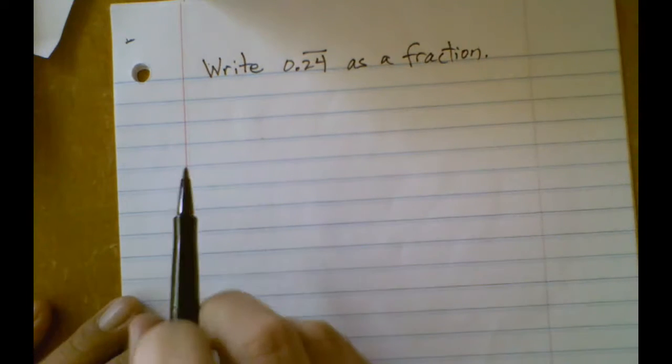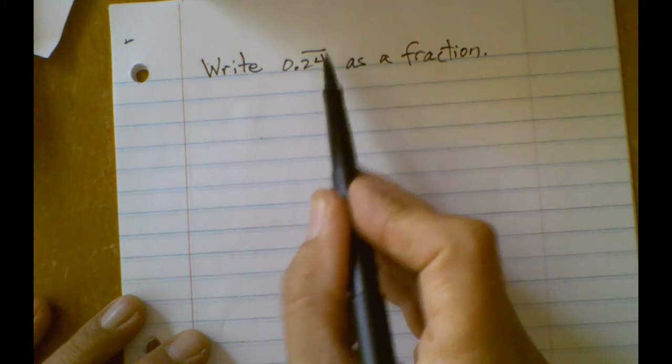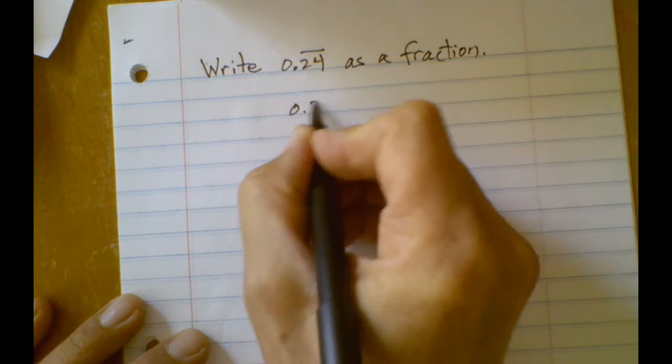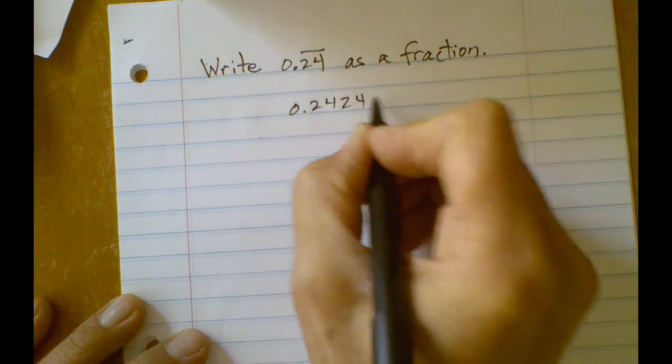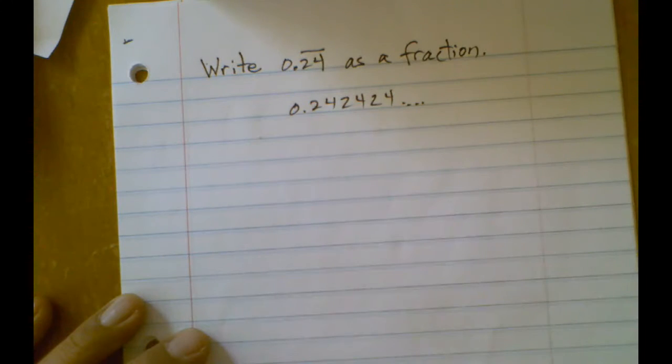Okay, what we want to do is write 0.24 repeating as a fraction. So what we're talking about is a number that looks like 0.242424, and just keeps going. What does this look like as a fraction?